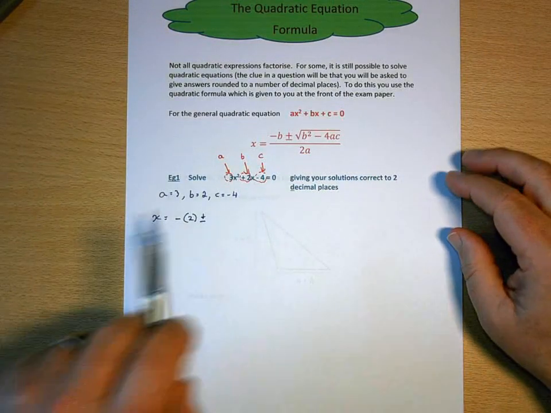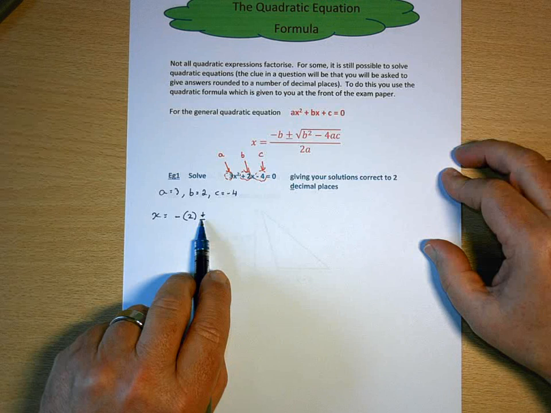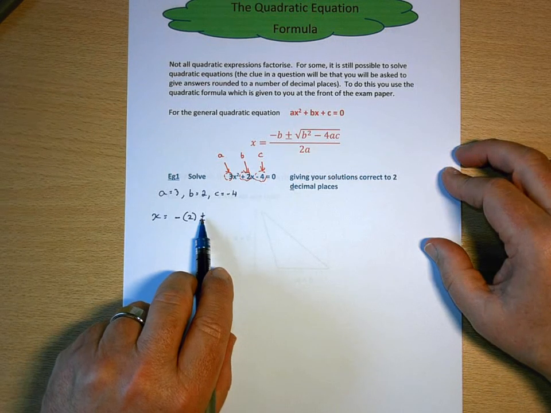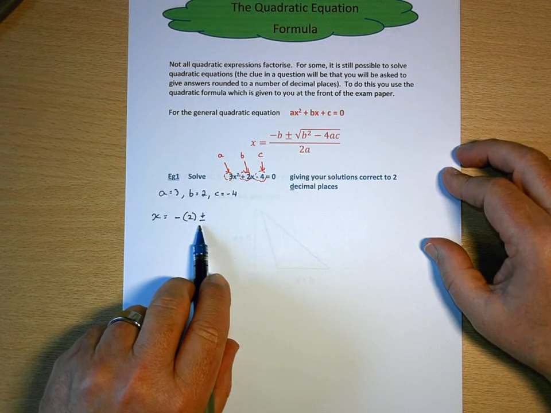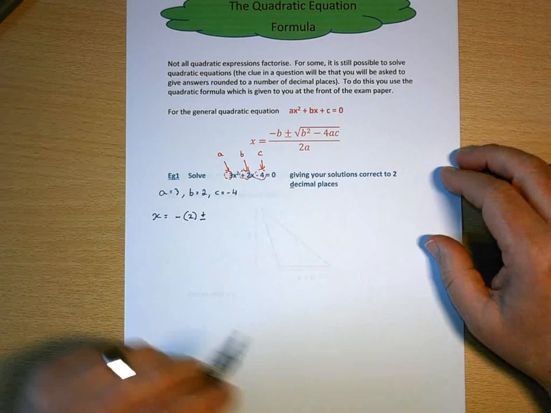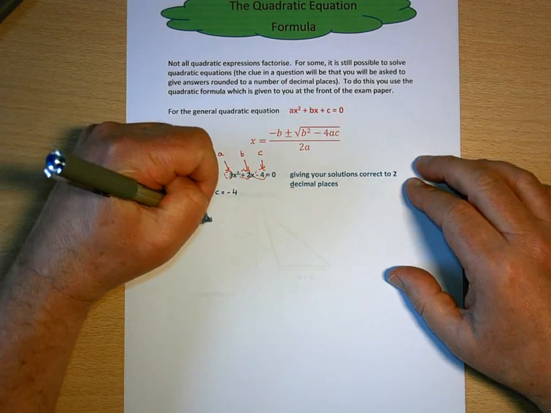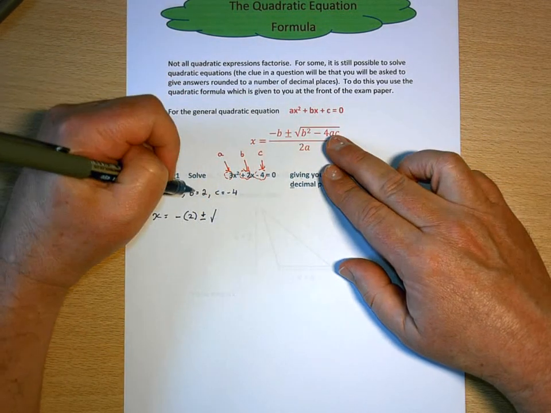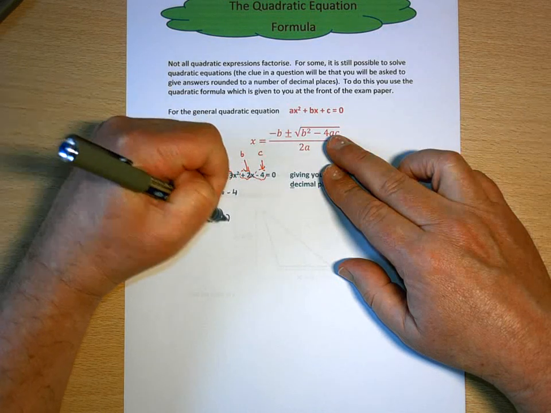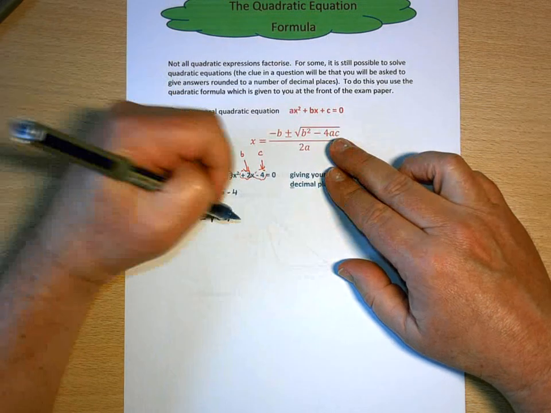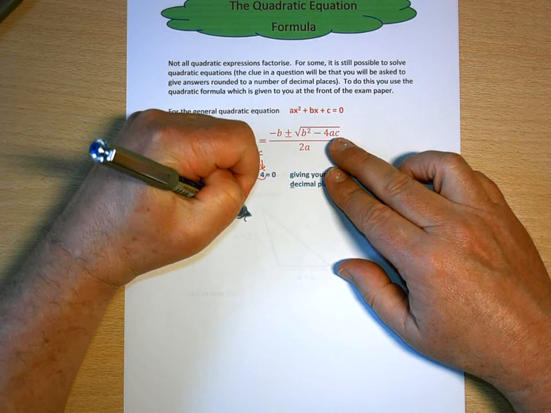And that would be generated by first of all working out what the solution would be with an add there, and then secondly what the solution would be with a subtract there. So plus or minus the square root of b squared minus 4ac.